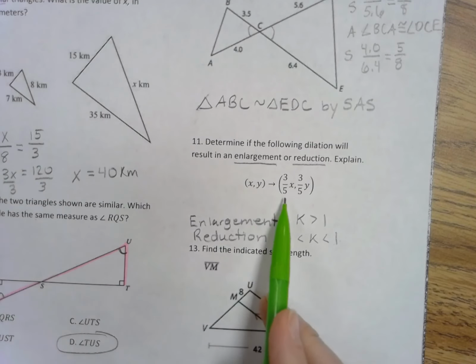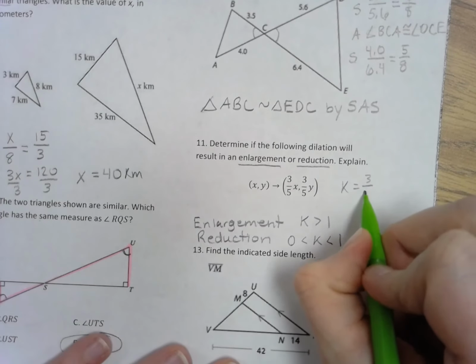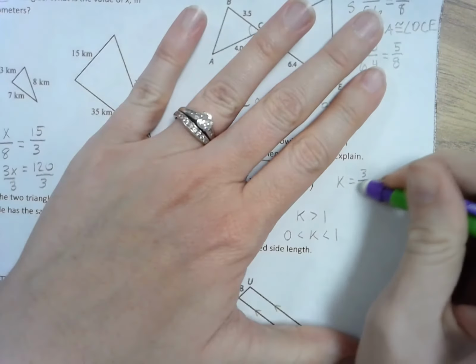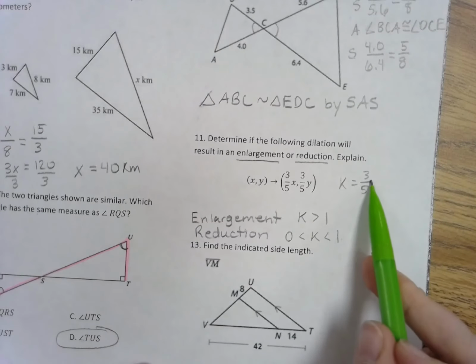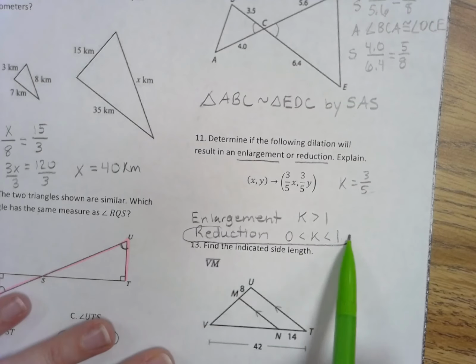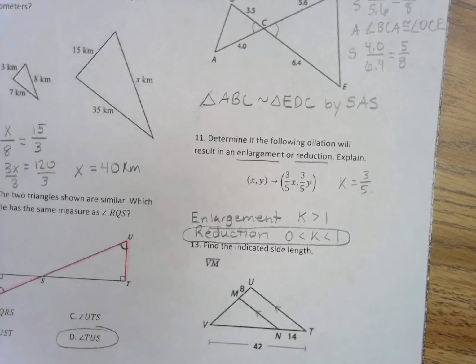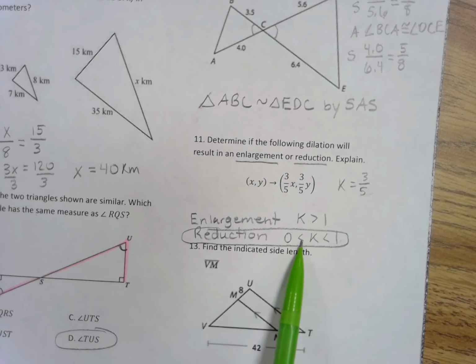So in this case, 3/5, K is 3/5. That scale factor, because this is less than 1 and greater than 0, we would call this a reduction. And that would be our explanation to explain it, because our K value is between 0 and 1.